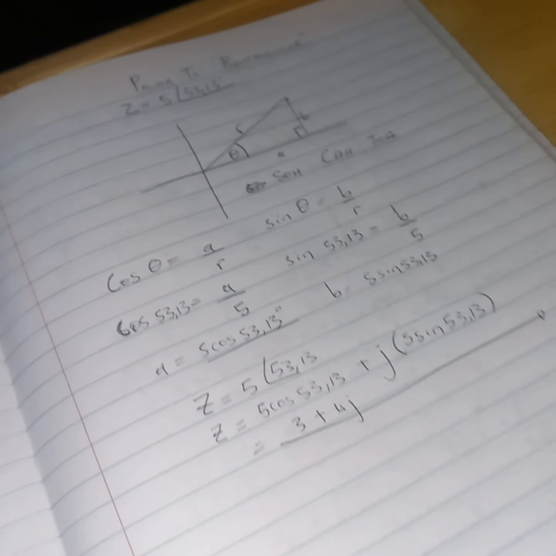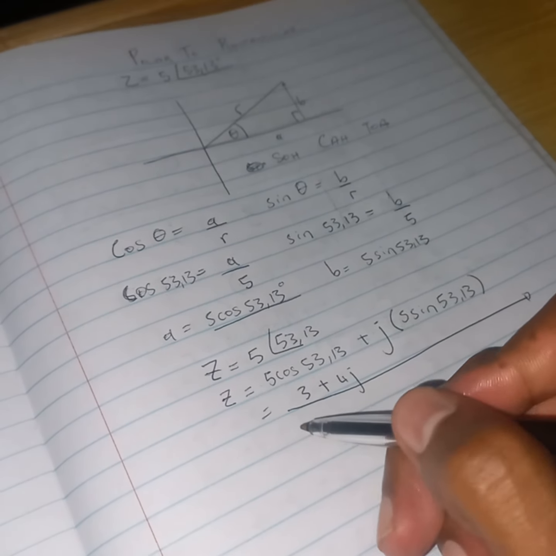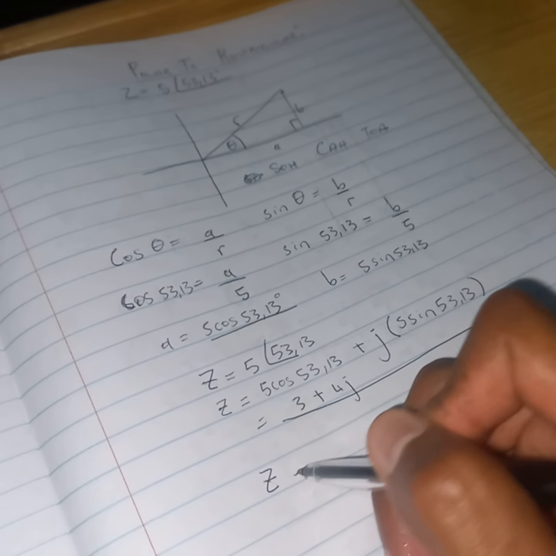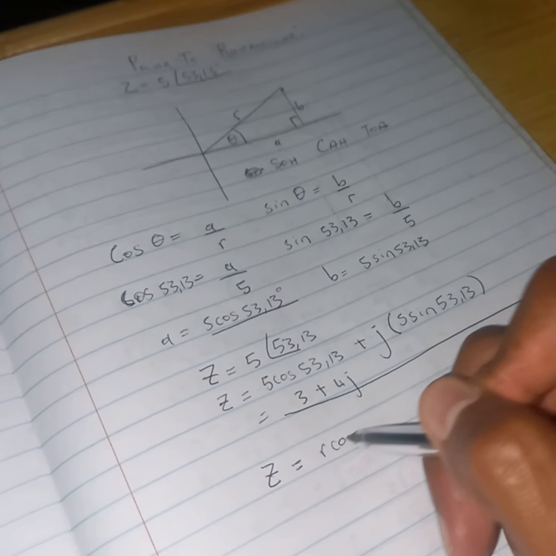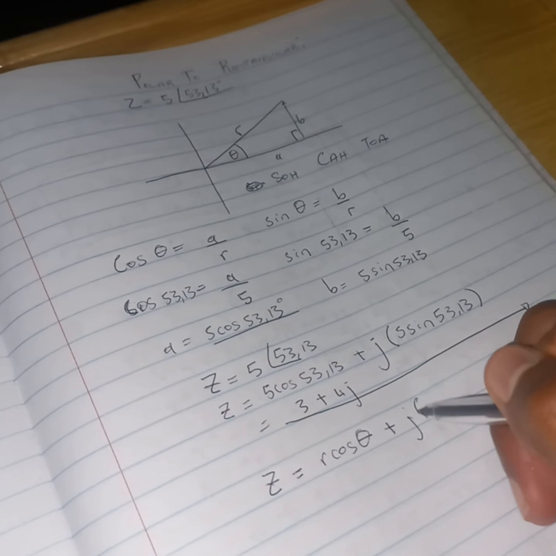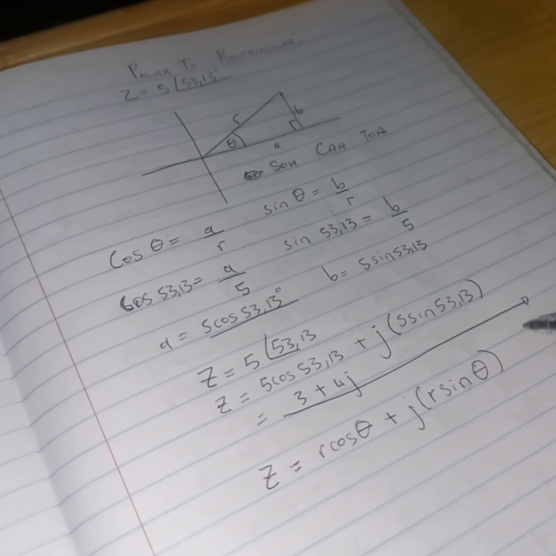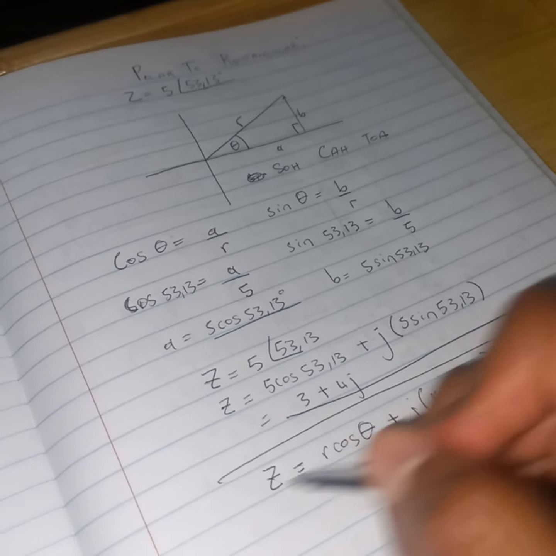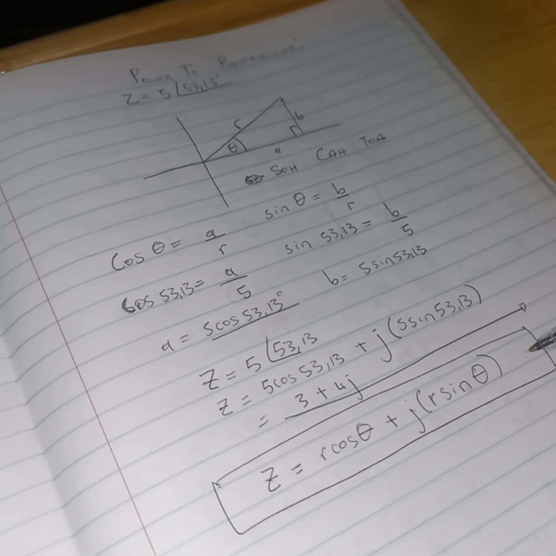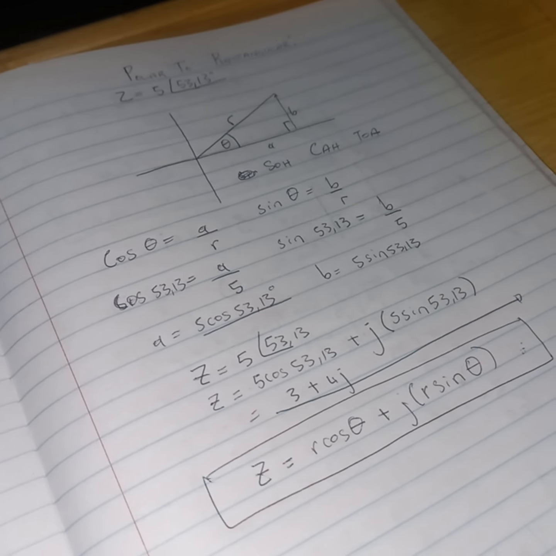So if you want to convert to rectangular form, then you'd say z is the same as r cos theta plus j r sine theta. This is now the general equation. If you want to move from polar to rectangular, you'd use this one. So that's that.